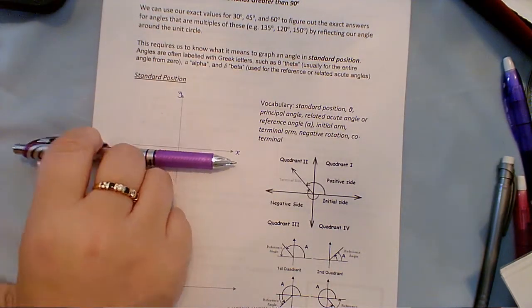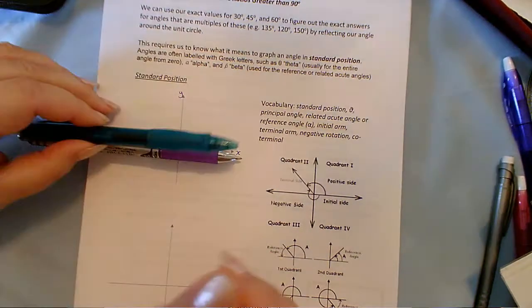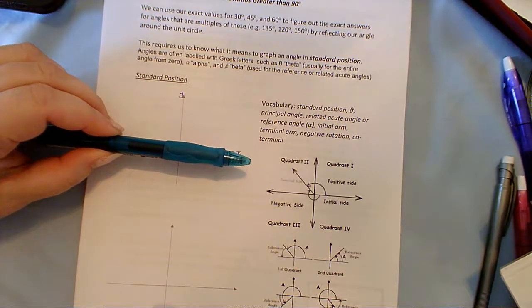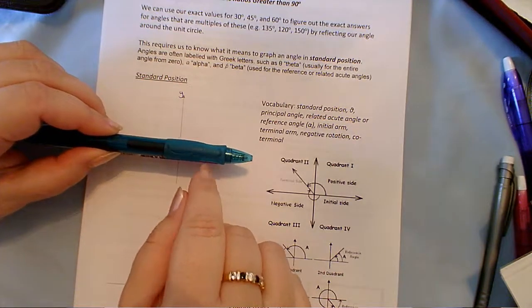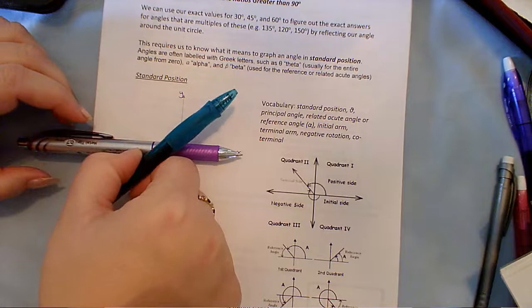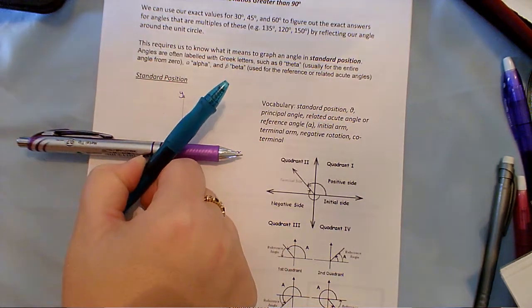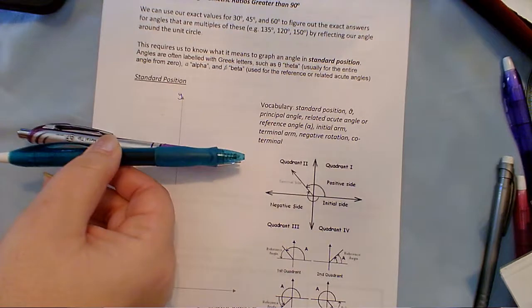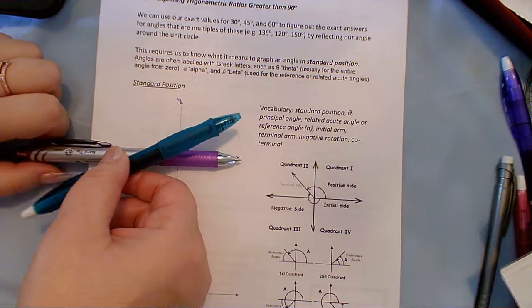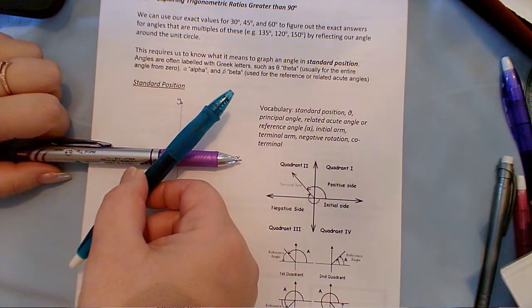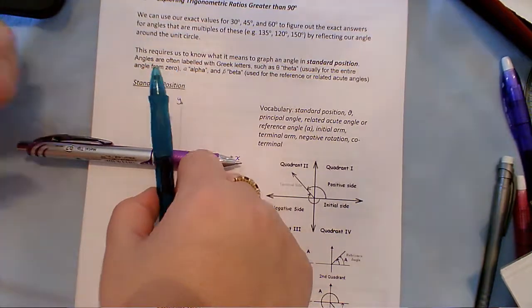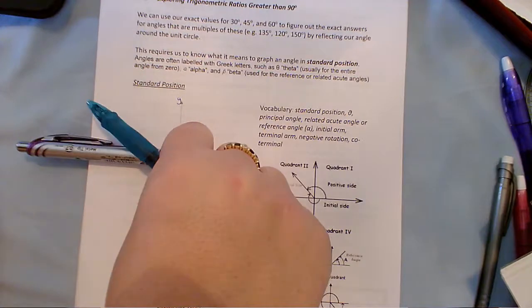What we start with in standard position is both arms sitting on top of each other like this on the positive x-axis. And what's going to happen is the top arm, which is called the terminal arm, is going to rotate. So it's going to rotate, still stuck at 0, 0, but rotate up. And this is called positive rotation. So as it rotates up, maybe it went, for instance, 30 degrees, 45 degrees, 60 degrees, until it's straight up and down, which would then be 90 degrees. If it kept going, that would be like 120, 135, 150.